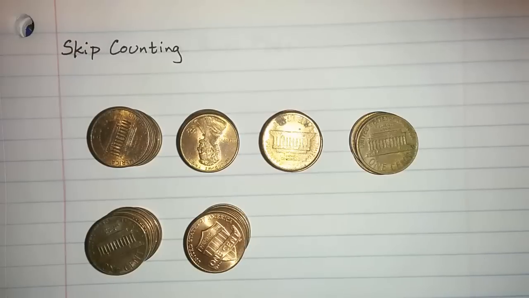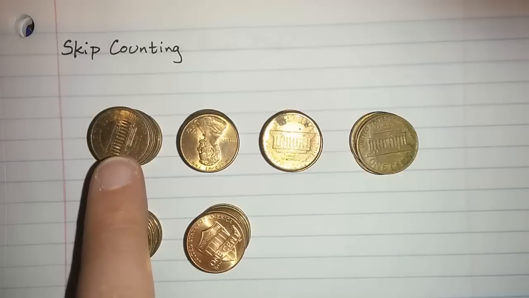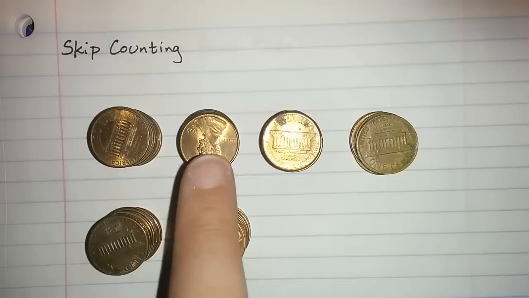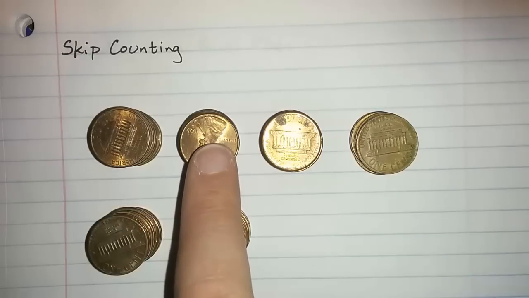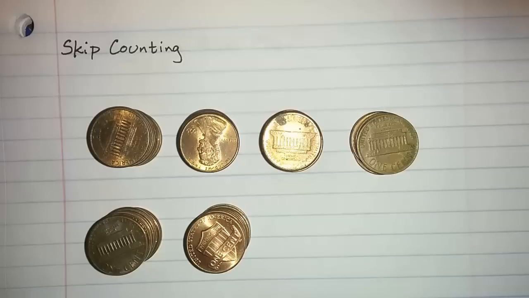What I'm going to do instead is point to this pile and say just the name of the 10th number, 10. And then point to this pile and say just the name of the number that's 10 numbers on, right? 20, 30, 40, 50, 60. I see that I have 60 pennies.